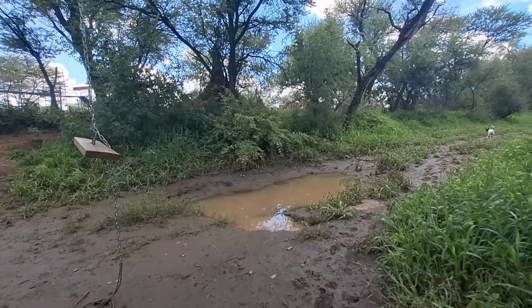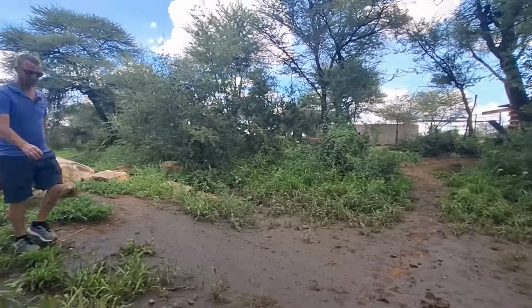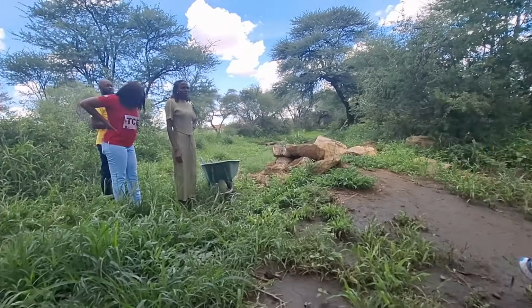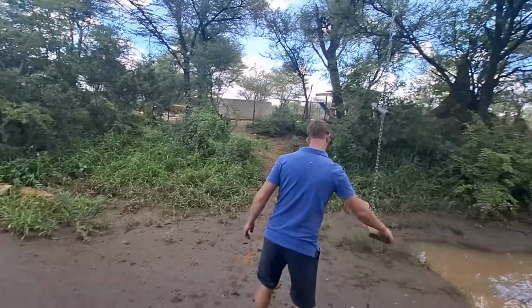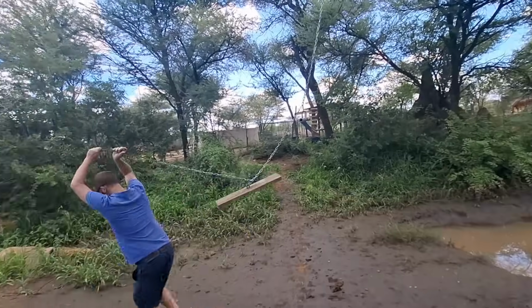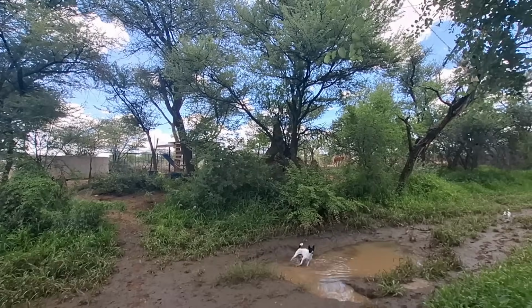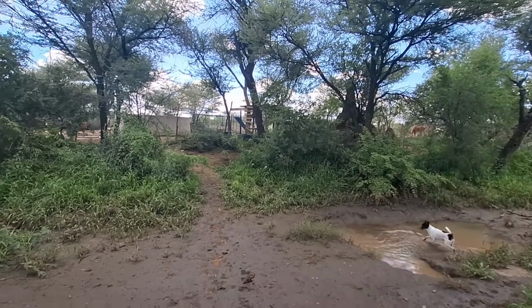Yes. What is this thing for? This thing is for the kids. So very much my focus on this farm is children. Put a child on here, you run like this, and it goes there, and then you hope it doesn't let go.